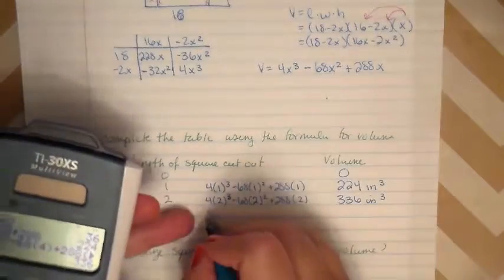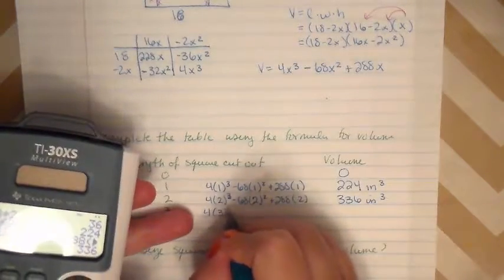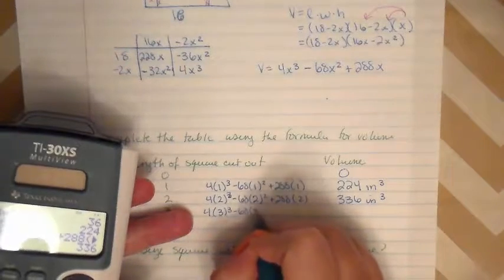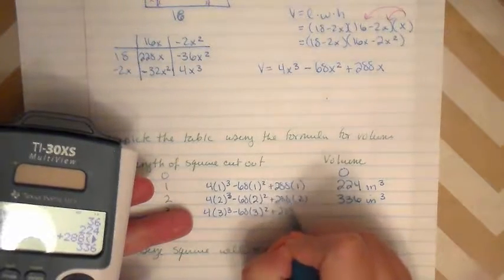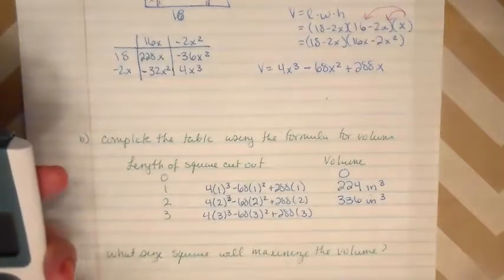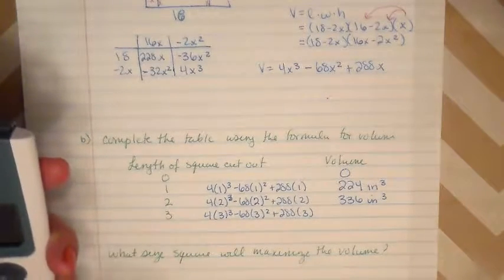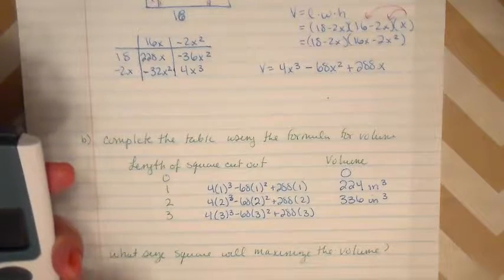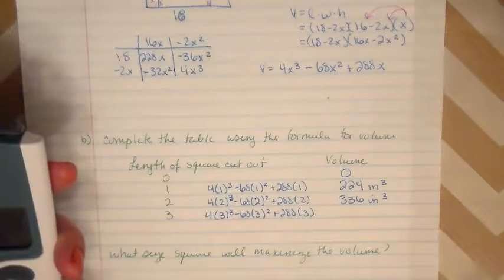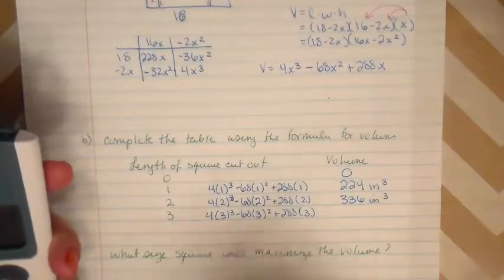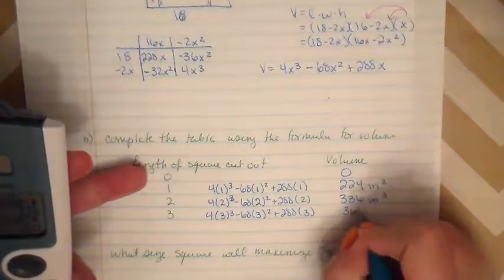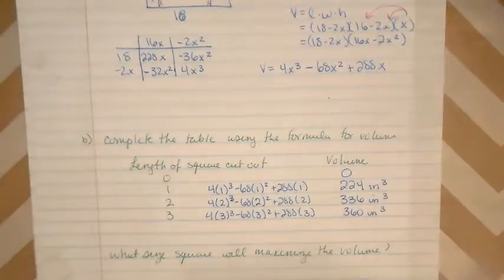And if the thing was 3, plug in 3. 3 cubed is 27, so I'd have 4 times 27 minus 68 times 9, which is 3 squared, plus 288 times 3, which will give me 360 cubic inches.